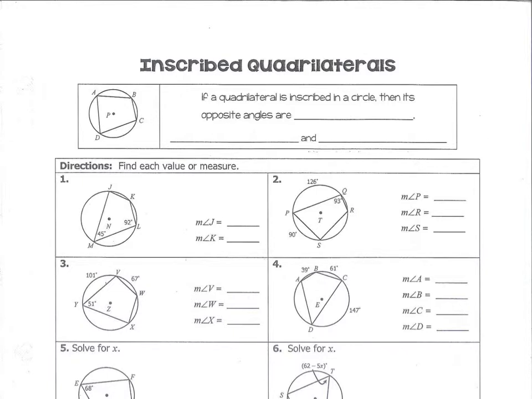So if a quadrilateral is inscribed in a circle, then its opposite angles are supplementary. What does supplementary mean? Right. So opposite angles are angles that are across from each other. So this angle here at A and this angle here at C add up to 180. This angle here at D and this angle here at B add up to 180. It doesn't matter what it looks like. It could be a square, a rectangle, whatever, or just an odd-shaped quadrilateral. Opposite angles are going to add up to 180 if it's in a circle.